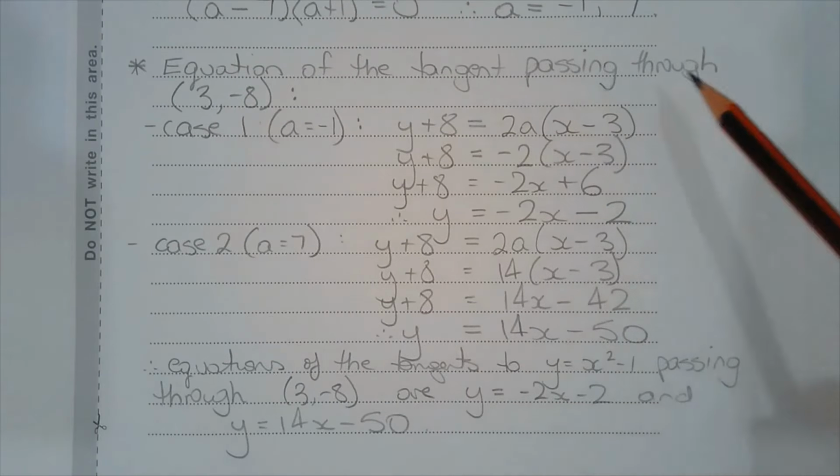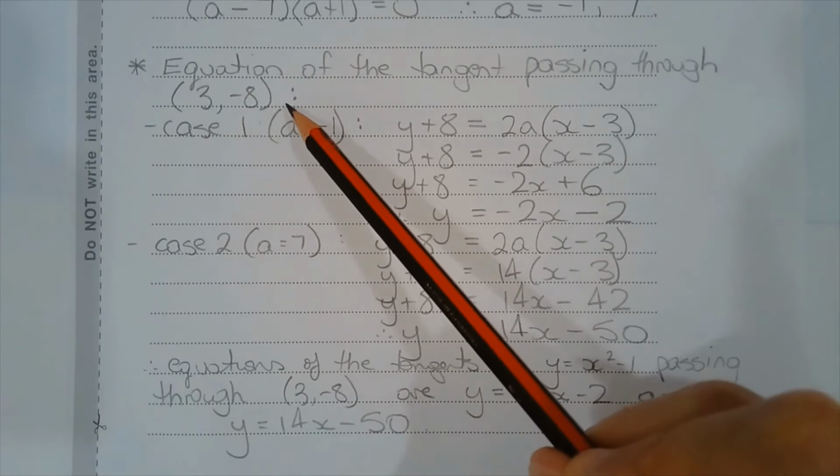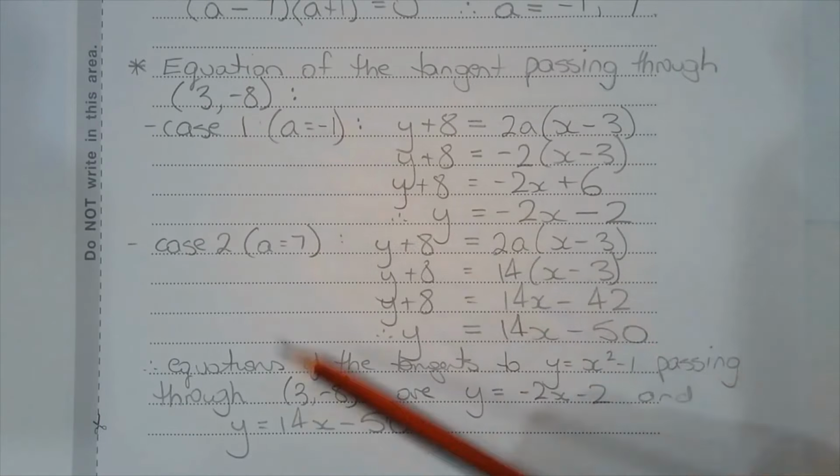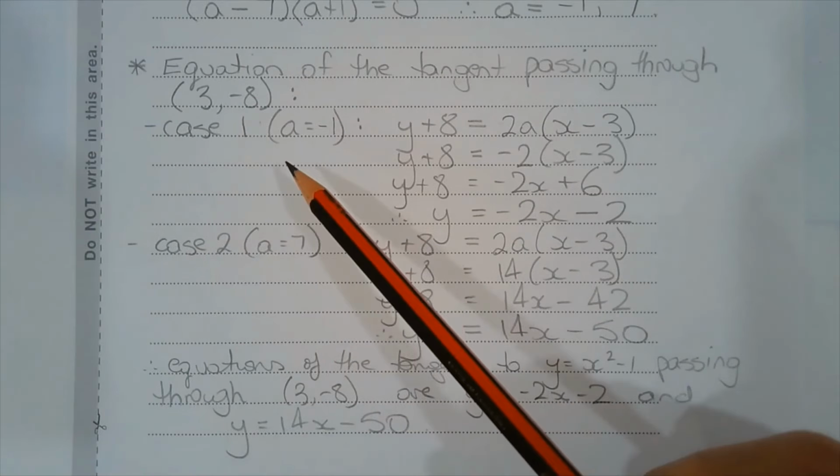Now the equation of the tangent passing through (3, -8), we can use the point-gradient formula. That's the y minus y1 equals m outside of x minus x1 formula. And we have two cases. So case 1, a is equal to negative 1.